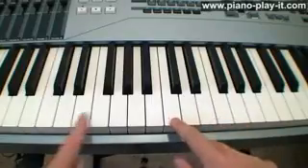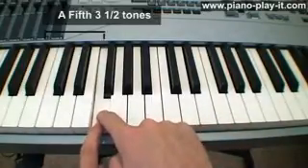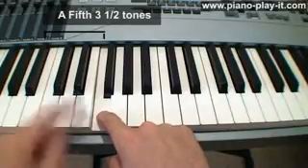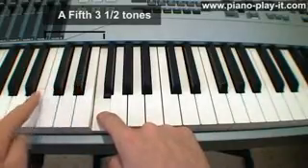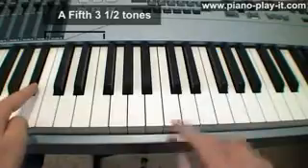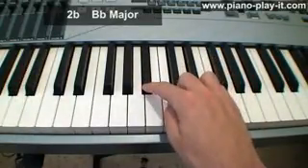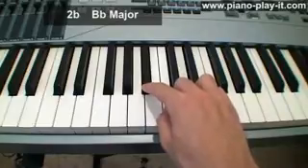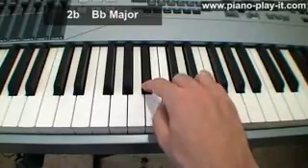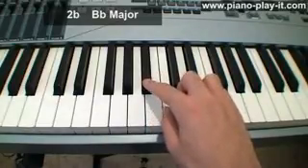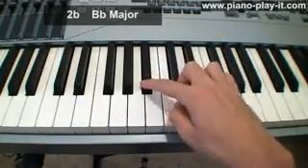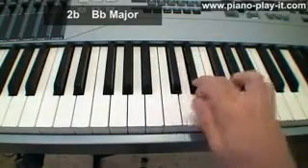Let's continue going to the left. So going from F, let's count another fifth. Okay, so we have 1, 2, 3 and a half. So B flat, right? Oh, B flat is already a flat. So let's see how many flats B flat has. And you may have suspected that it is already 2 flats that B flat has. So 1, 1 half.